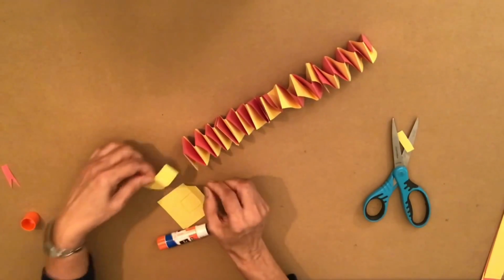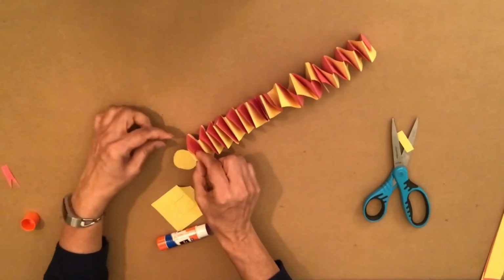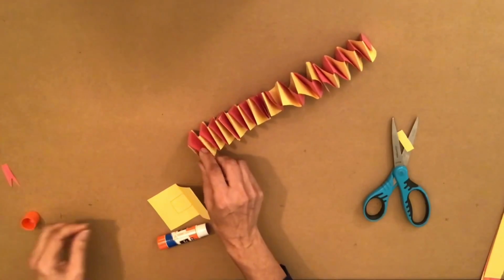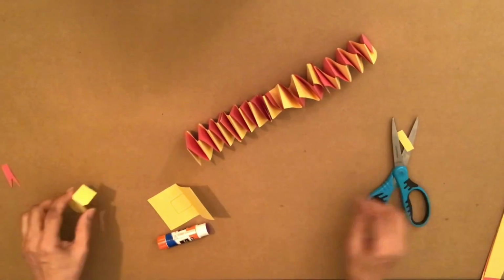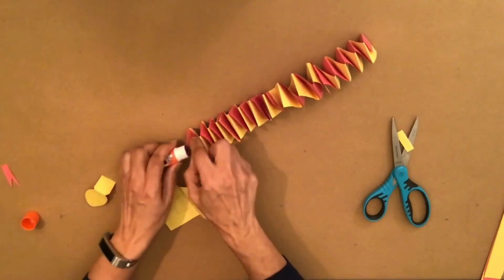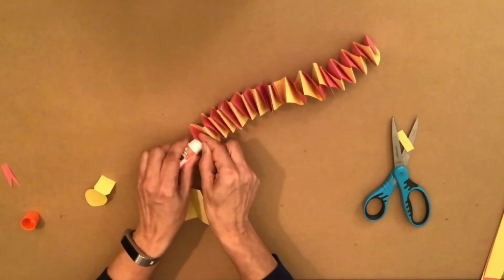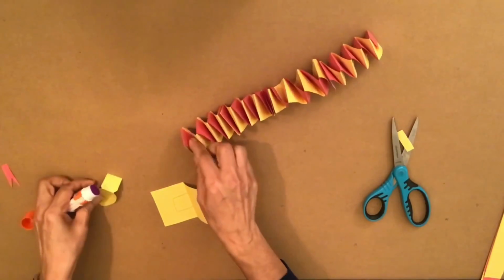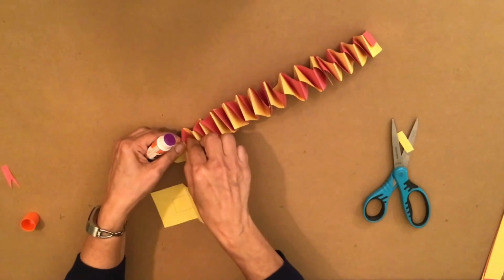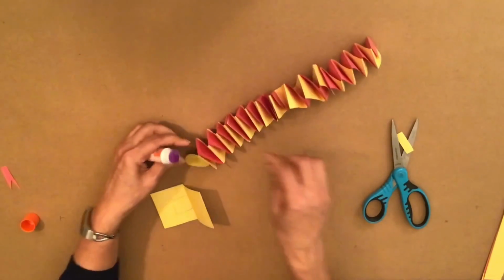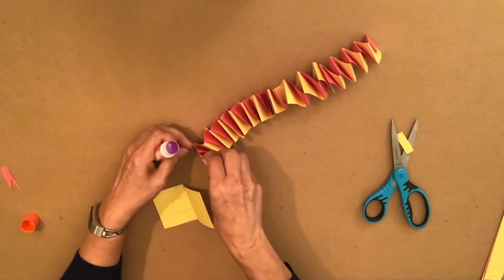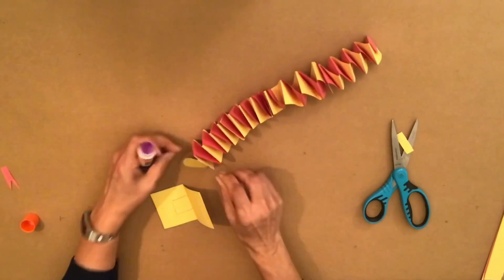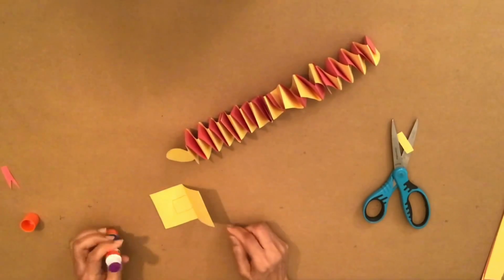Now I'm going to take the rectangle and stick it on to the front here so that we have our head attached to our snake's body. There you go. Just like that. There. Wonderful. We have a lovely snake head right there. And it's going to pop out because of the fold.